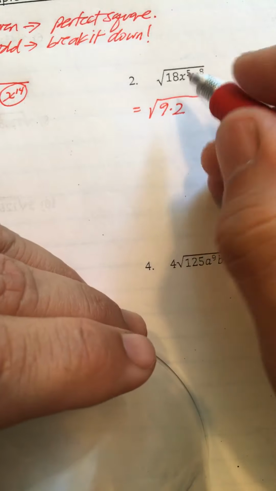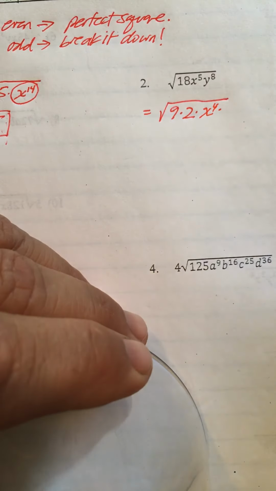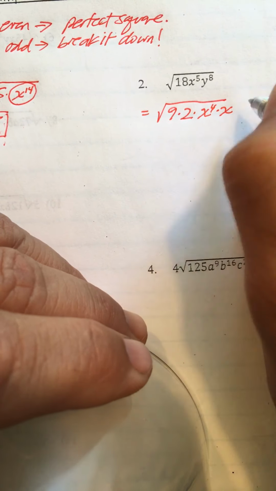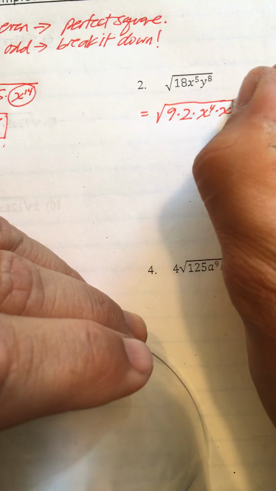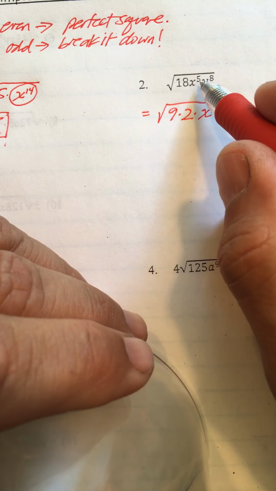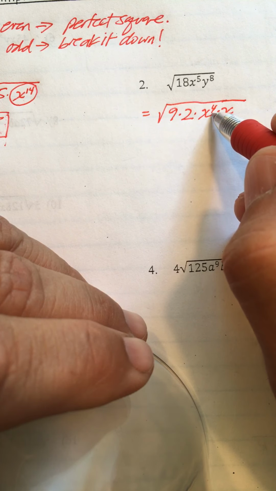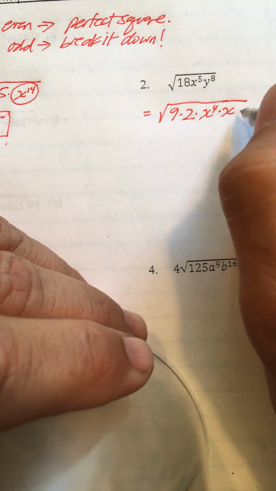Okay, so we're going to rewrite x to the 5th as x to the 4th times x to the 1st, because x to the 4th times x to the 1st is x to the 5th. We're always looking for one less than the odd exponent, which would be 4, and we can just rewrite that as the product of that and the variable itself.